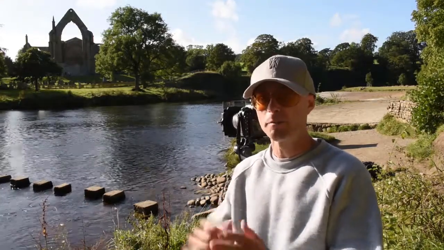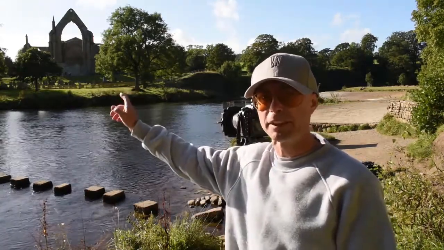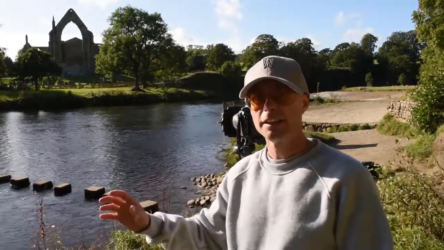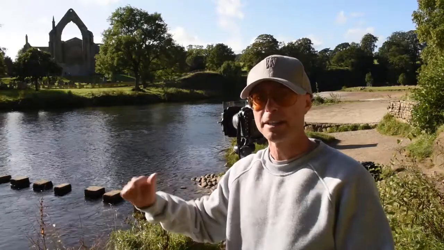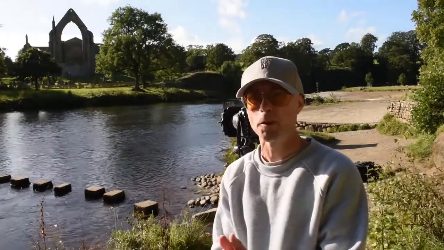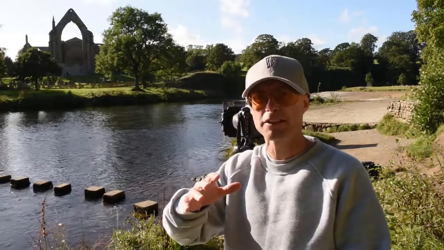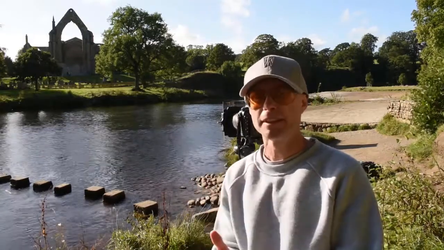For this shot though, I've just basically got the abbey right in the background, and then I've got these stepping stones in the foreground, and then hopefully I've got a nice reflection of Bolton Abbey in the water. So that's the plan for this shot. And as you can probably see, I haven't got perfect reflections at the moment because it is a bit breezy.